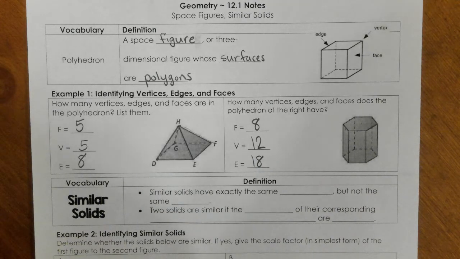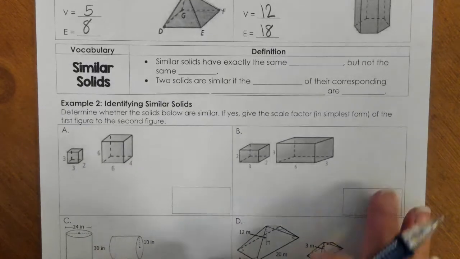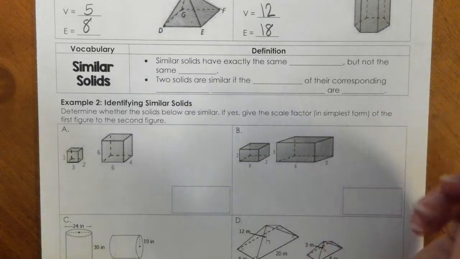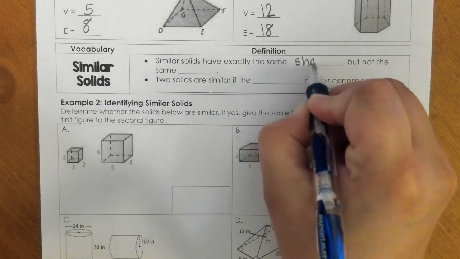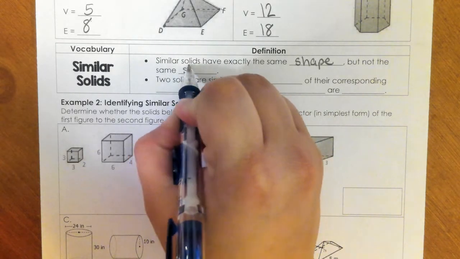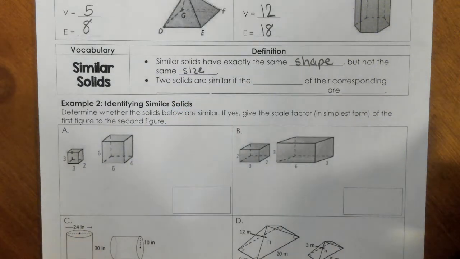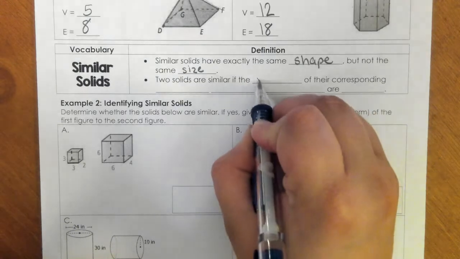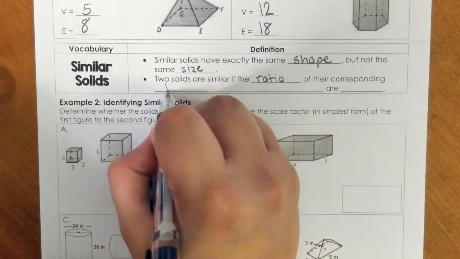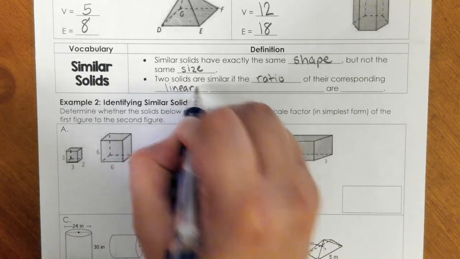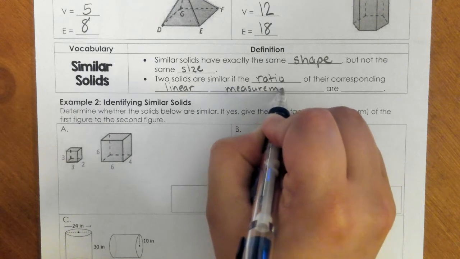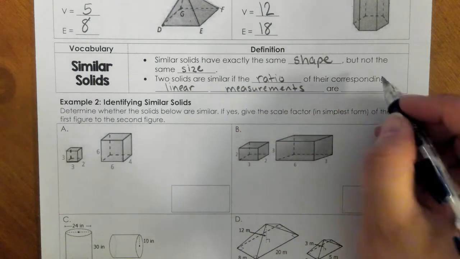Okay, now, the main part of the lesson is this part down here. Similar solids. Similar solids have exactly the same shape, but not the same size. Two solids are similar if the ratio of their corresponding linear measurements are equal.